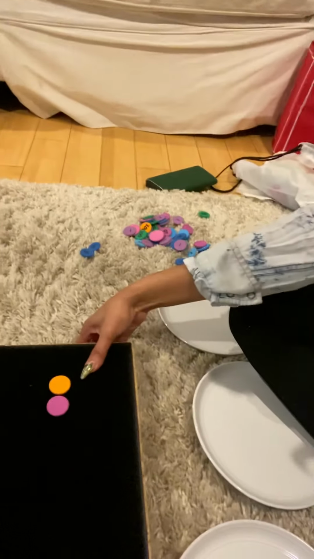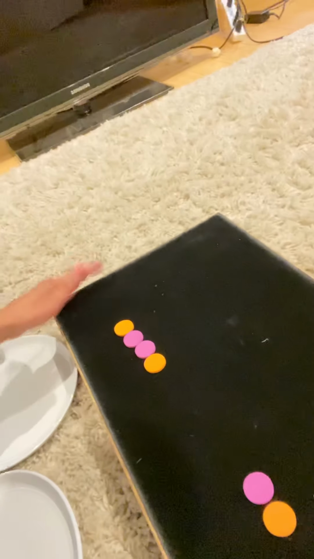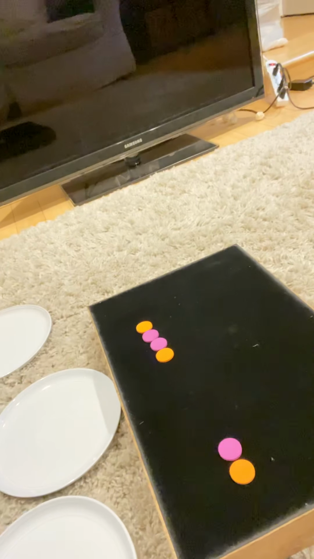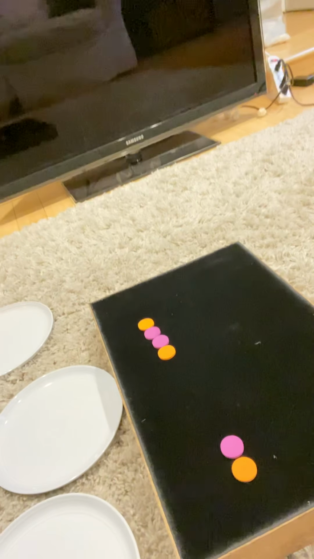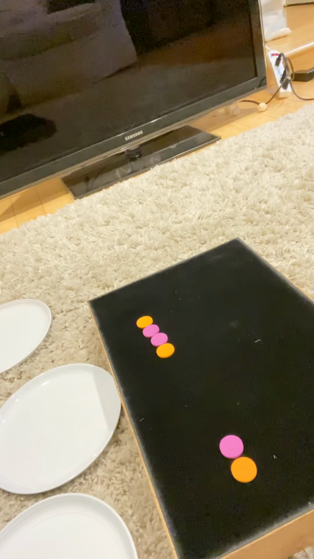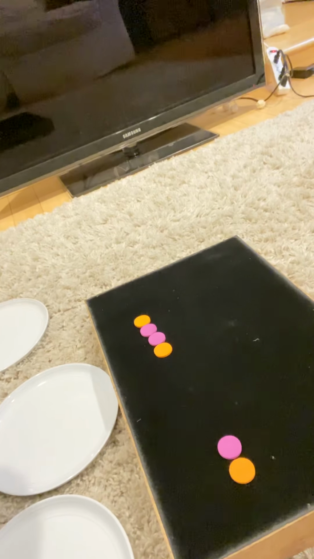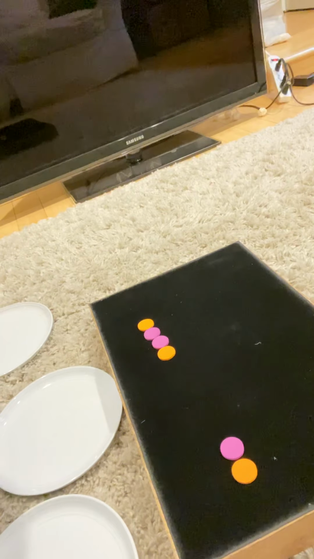One second. I want to make sure that you're able to see. I want to move the camera back here. Sorry. All right. Just having a little bit of technical difficulties with the camera. Just want to make sure.